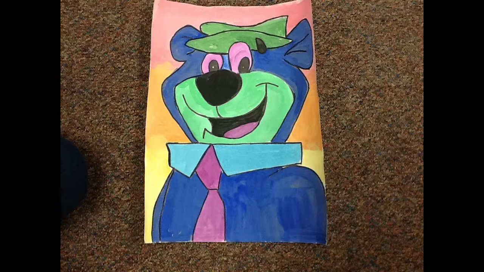Now you're going to have a photocopy of a picture on a drawing grid. Next, you're going to draw your picture one square at a time and transfer it to the blank drawing grid. Next we're going to outline it with Sharpie. Now we're going to erase the pencil marks before we outline with this Sharpie. Now we have a nice outline drawing of the character.